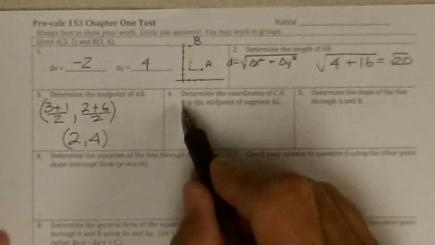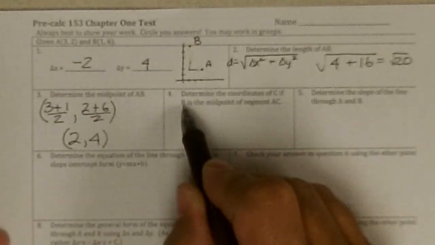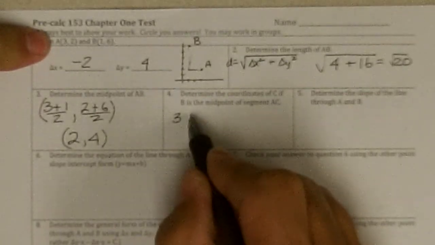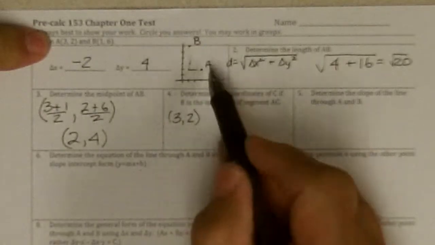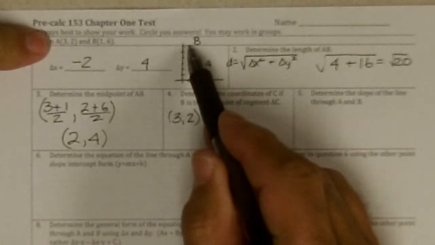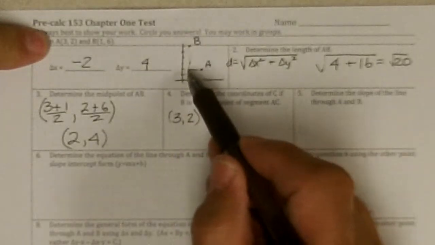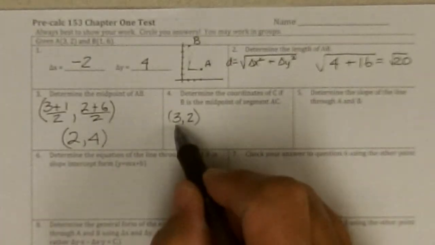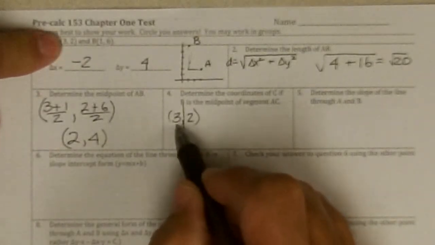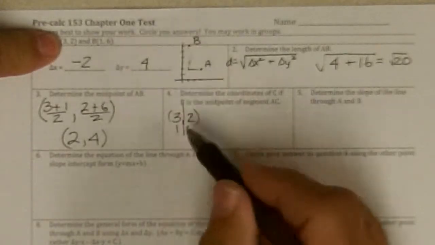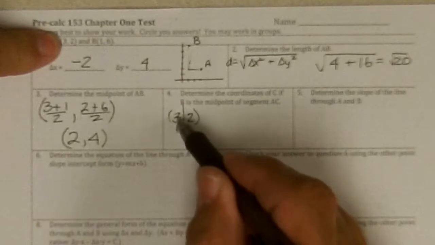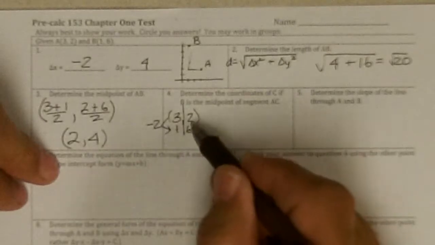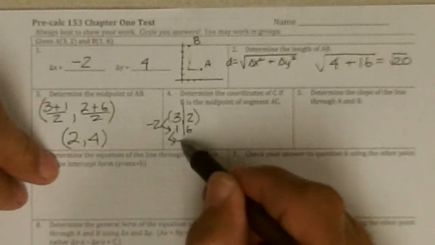Then we're supposed to find C if B is the midpoint. So if A is at 3, 2, and B is here, and B is the midpoint, C must be back there further. That's back 2 up 4, back 2 more and up 4 more. Or we can go 3, 2, 1, 6, and then keep going in that direction. So this went down 2, so down 2 more. 3, 2, 1, that's down 2. So down 2 more would be negative 1.